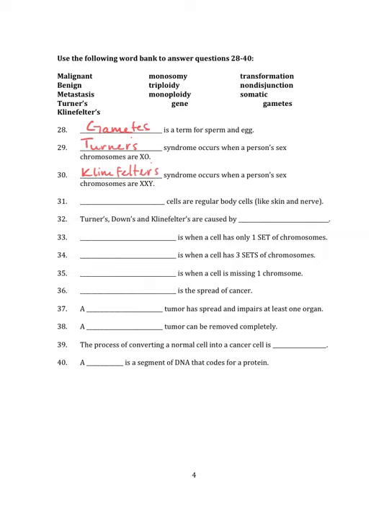Number 31 says somatic cells are regular body cells like skin and nerve cells. So remember, somatic cells are diploid and they make up most of your body's tissues.